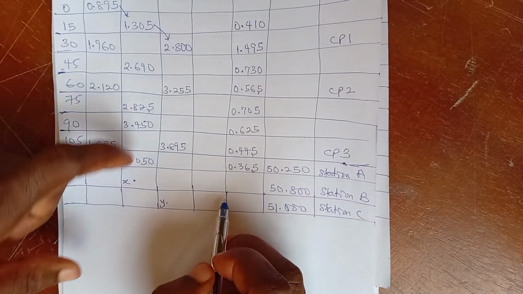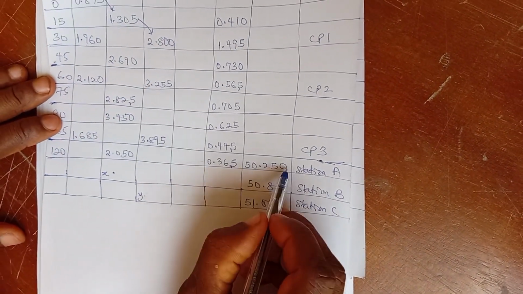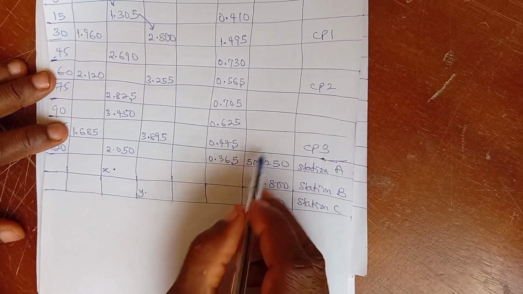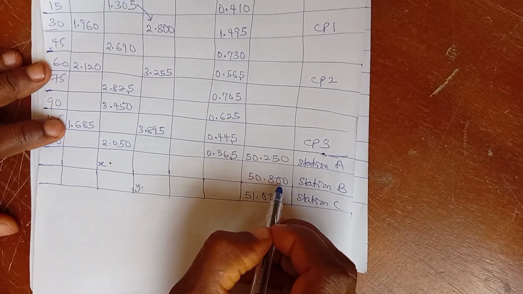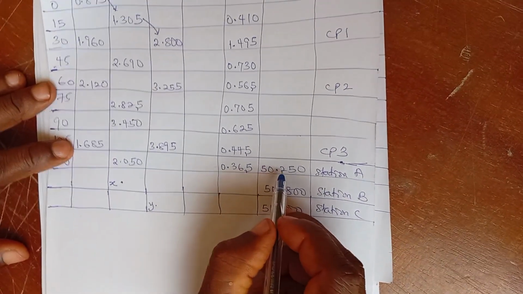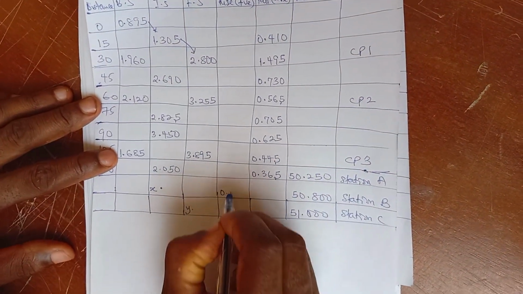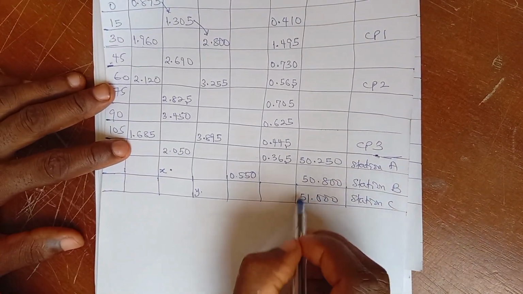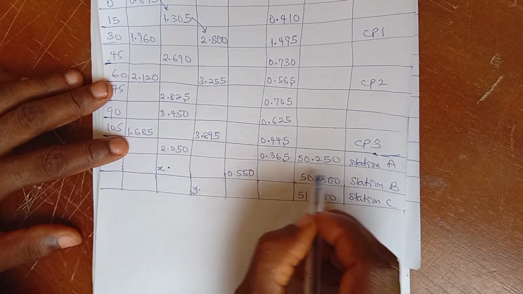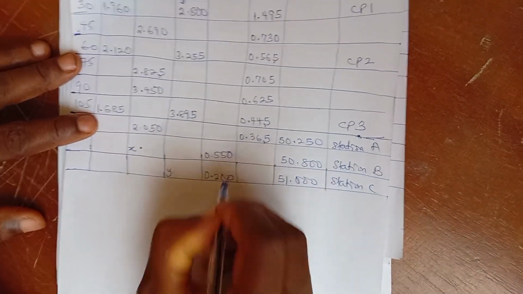Since we don't have these values here, you don't need to panic. This reduced level here minus this other one, if it is positive, it is rise. If it's negative, it is fall. So 50.8 minus 50.25, you agree with me that it's going to be positive. And the answer is plus 0.550. Then this one too, 51.00 minus 50.8, you agree with me, it's still positive. That's why this one is this.